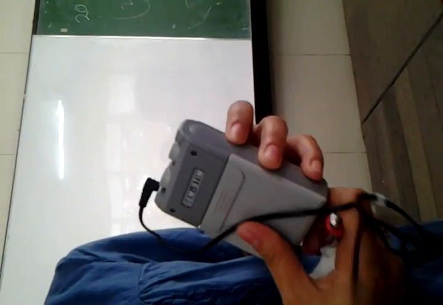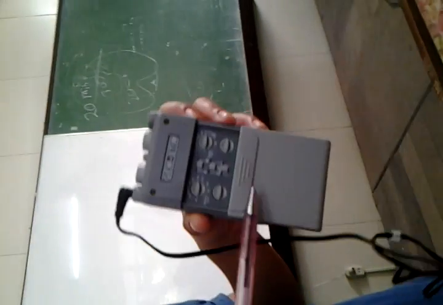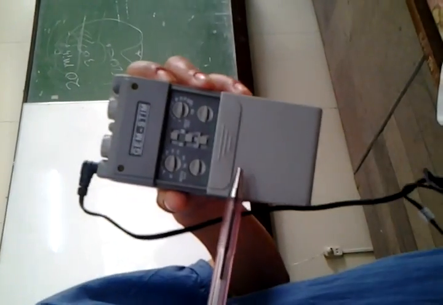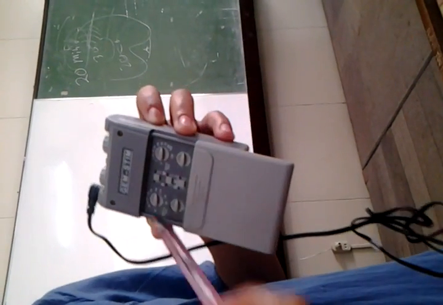Intensity. So if you're going to increase your intensity, you just turn it. Okay? So this is battery operated. You have your battery here, rechargeable. You can recharge it at the lower part. And then you have several buttons here.